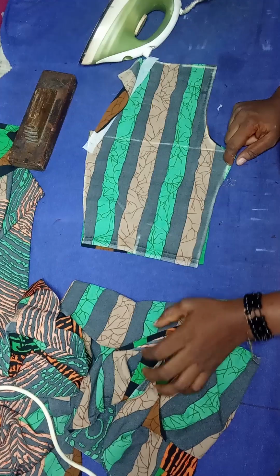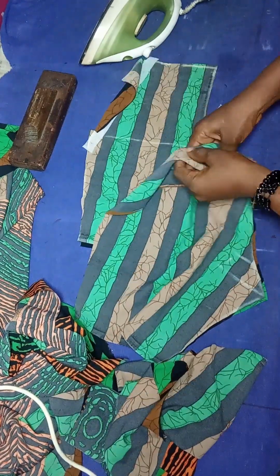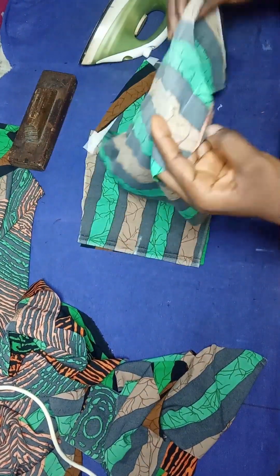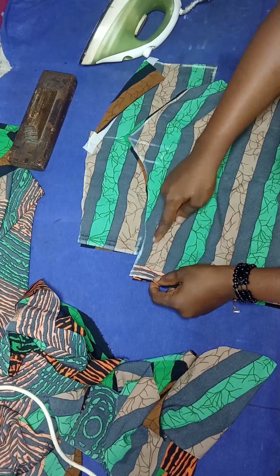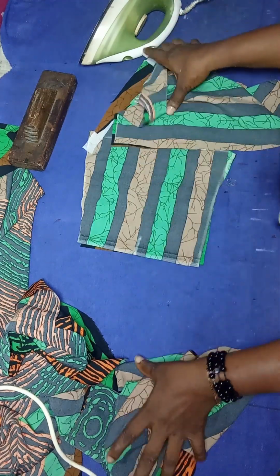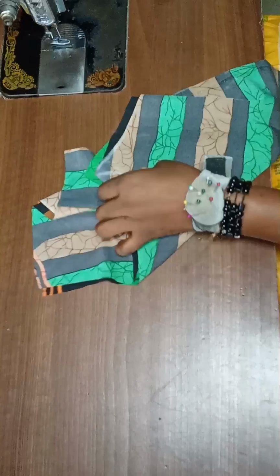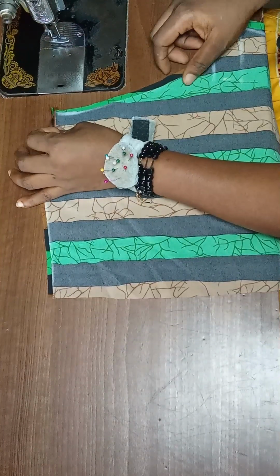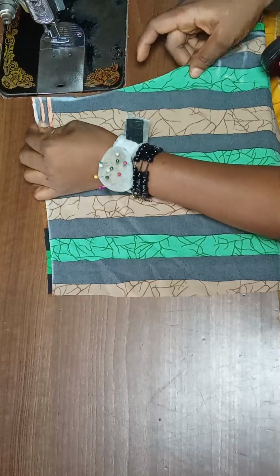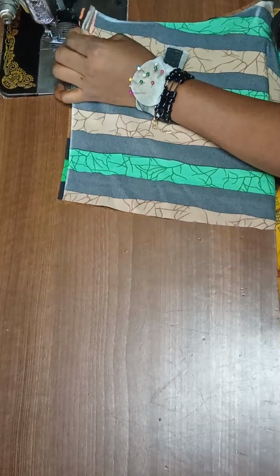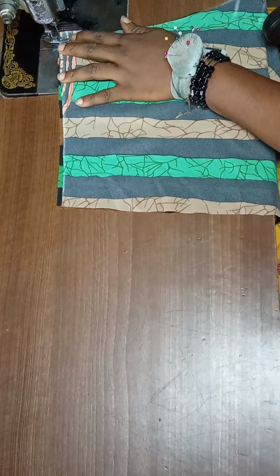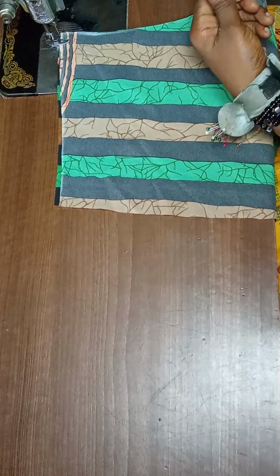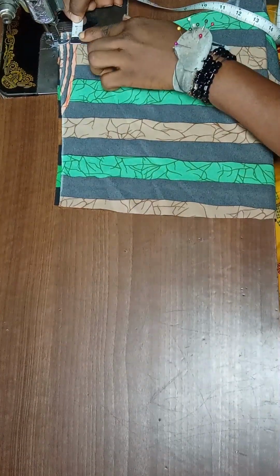So right now I'll be going to sew the flap. After I'm done with doing the pocket and also the back, then I'll complete. Let's go to the machine. So right here now in the machine, I will sew the back. This is the back. I will go ahead and sew the flap. I'll be using like 1 inch or half an inch, but I like using half an inch.